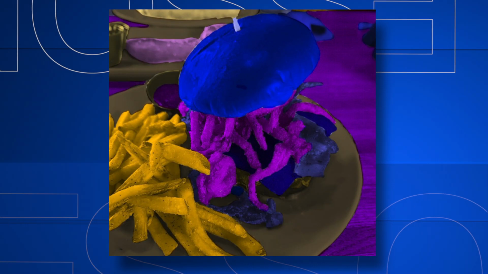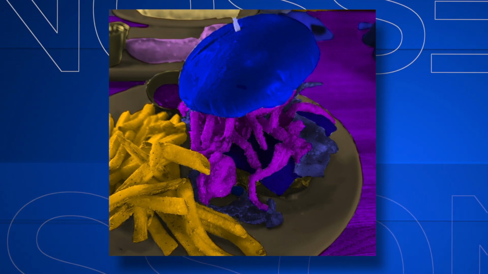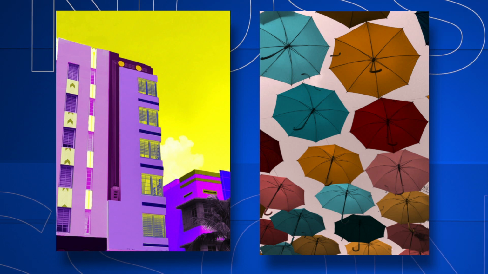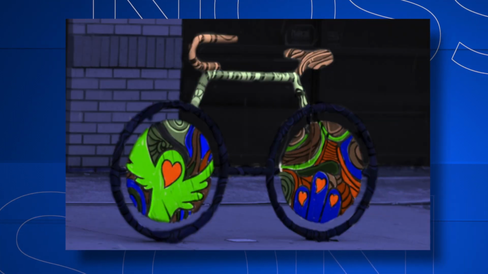But if you want to have a little fun and push it a little farther, you can go with any range of color schemes and come up with some really creative projects. Here are some examples of split complementary color schemes and double split complement color schemes.